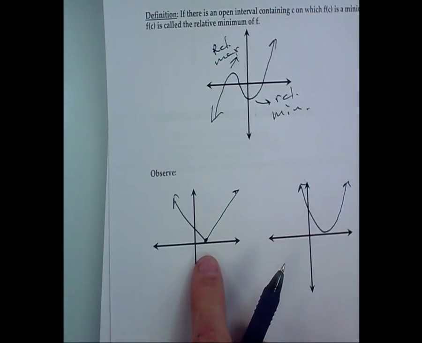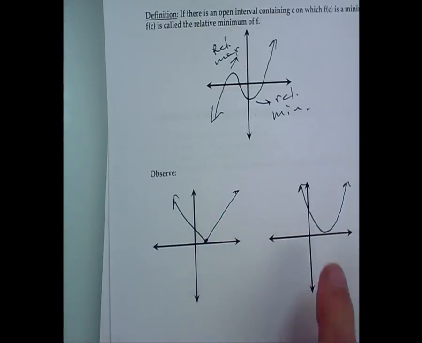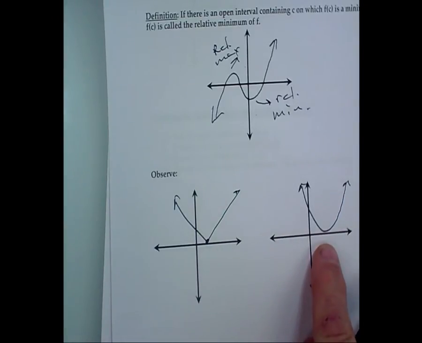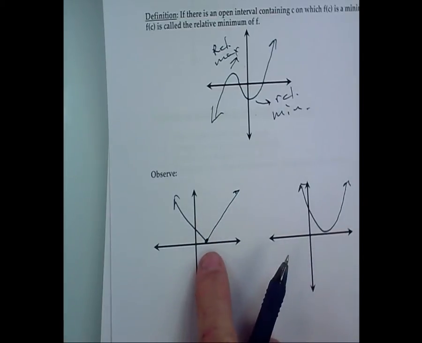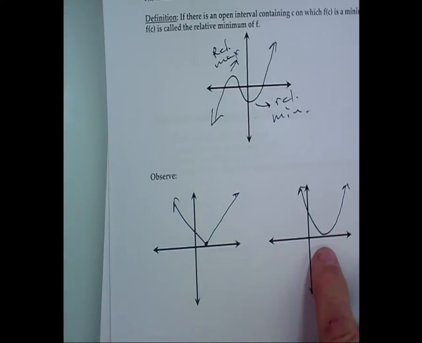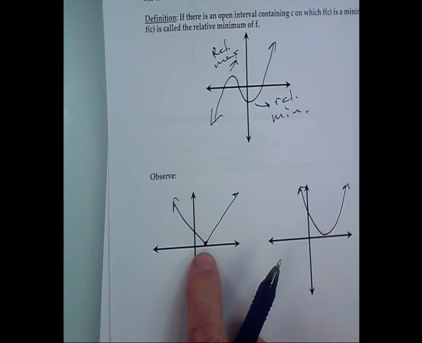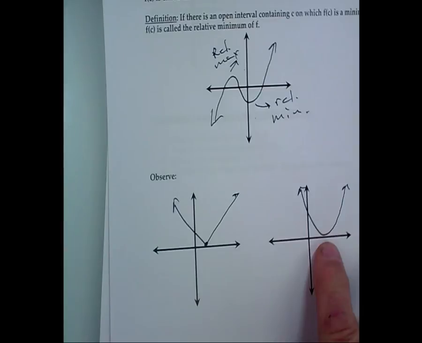Absolute min, would you agree? Sharp point? Smooth point, would you agree with that? Here the derivative doesn't exist, but this value exists in the function, doesn't it? Here the derivative does exist, and its value is in the function.